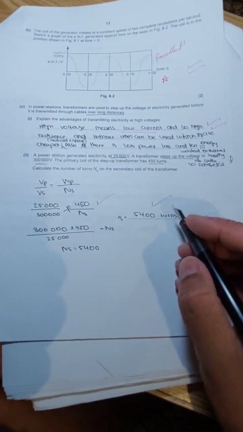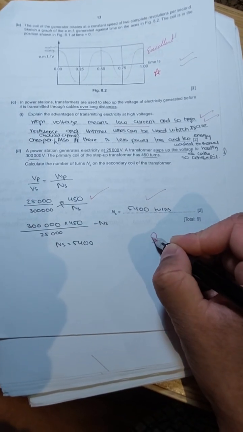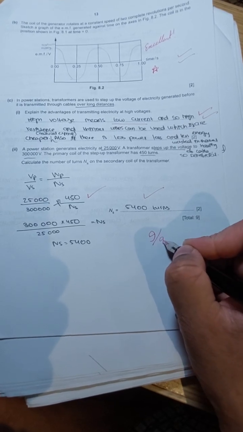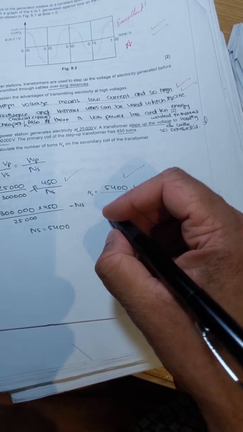And we're getting super marks over here. Not many students would get 9 out of 9, but here you are happy to give away those 9 marks because it's well earned. Good job.